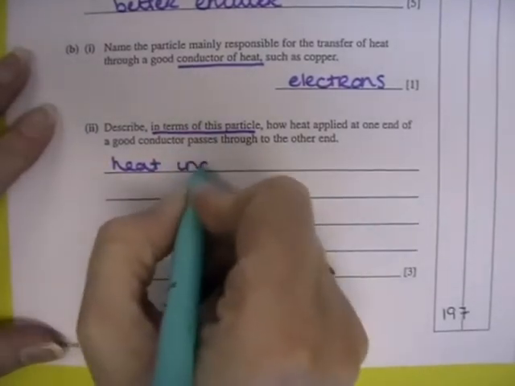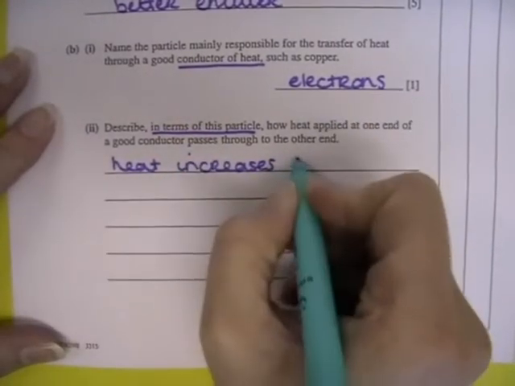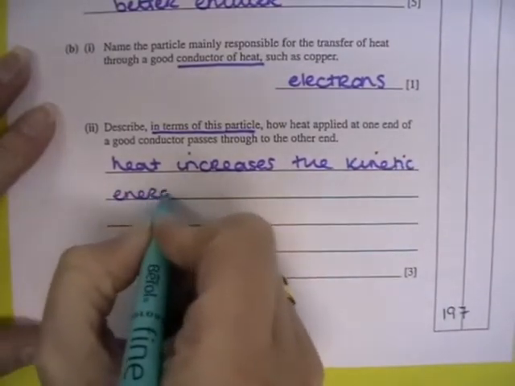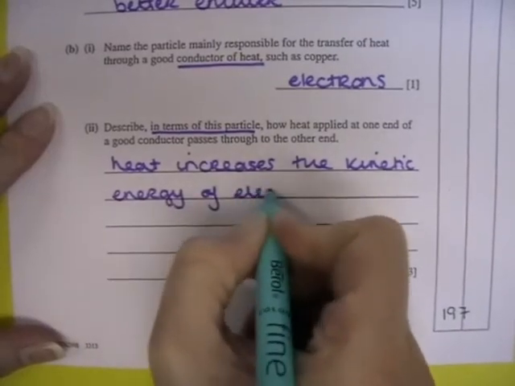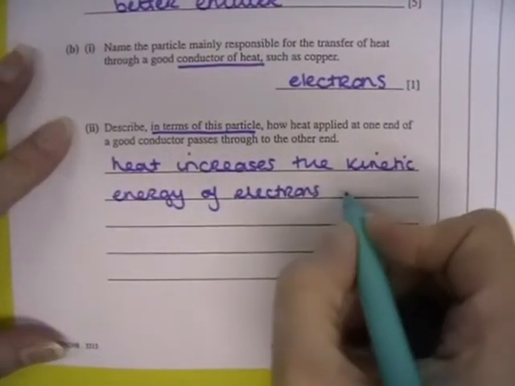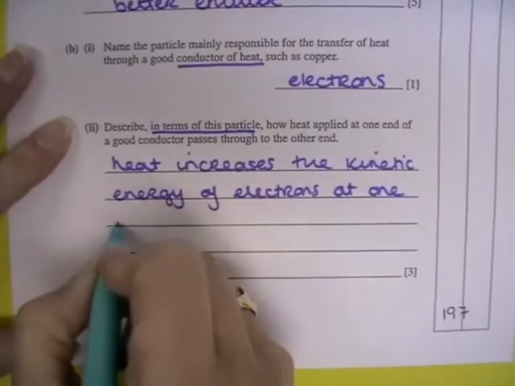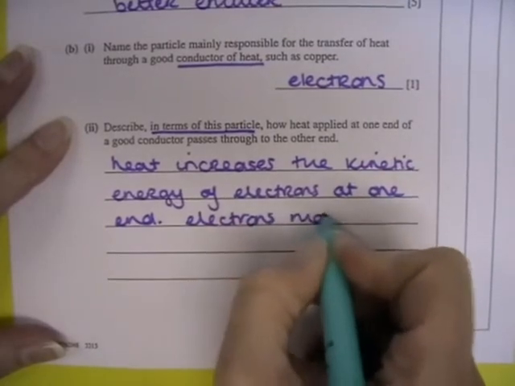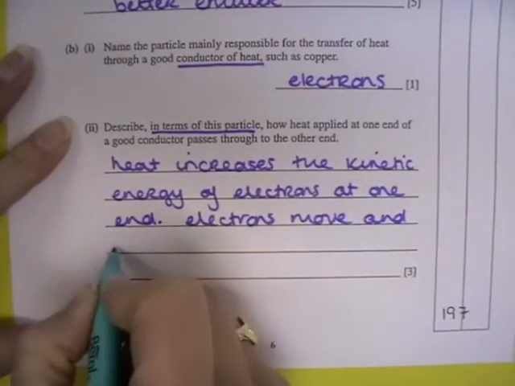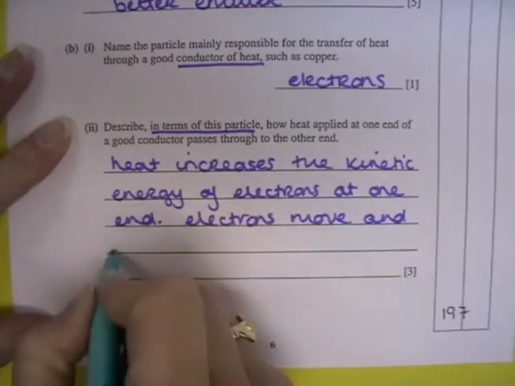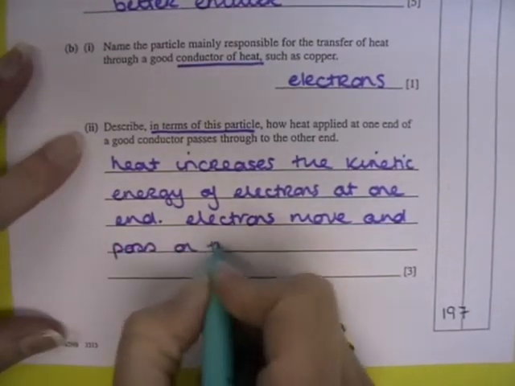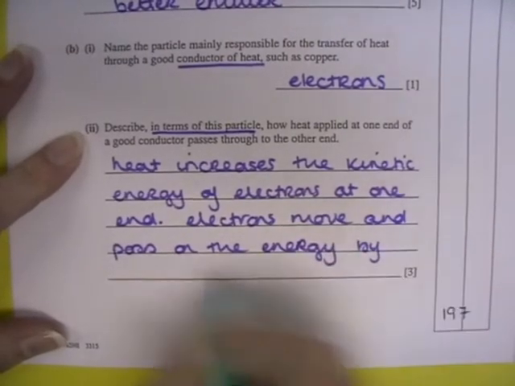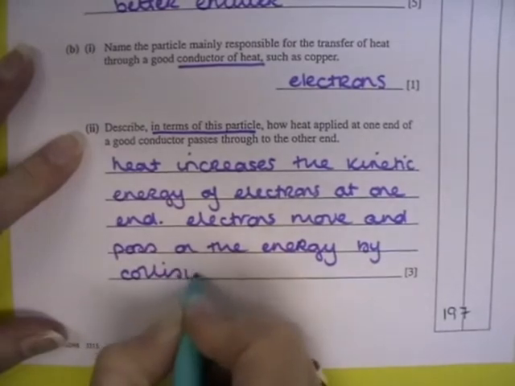The heat increases the kinetic energy of the electrons at the end at which it's applied. The electrons move and transfer or pass on the energy by colliding with other particles.